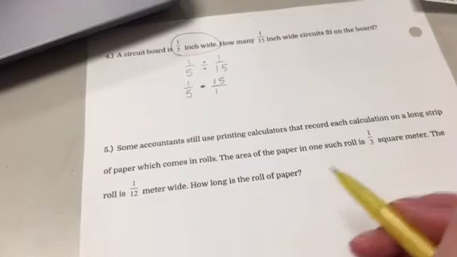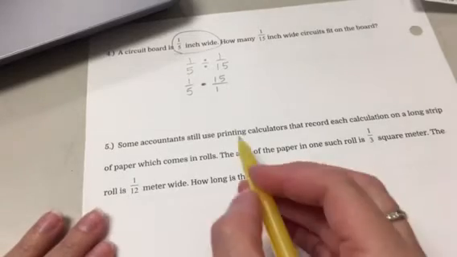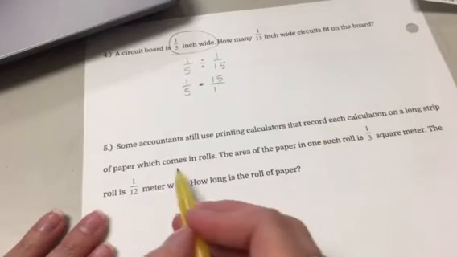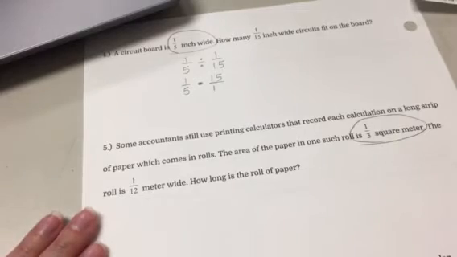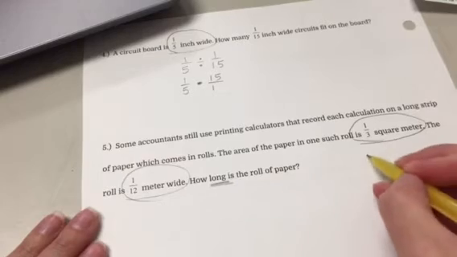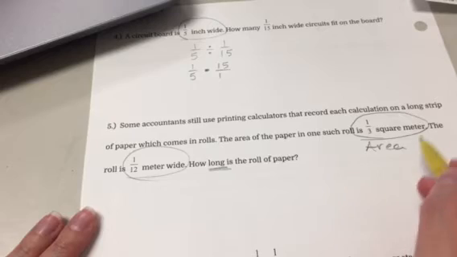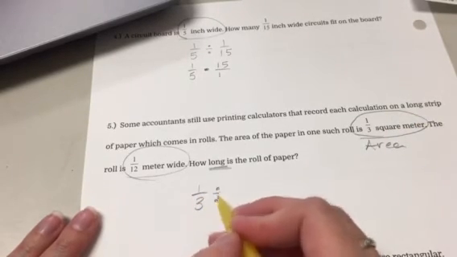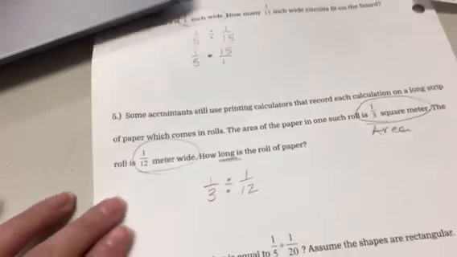Okay, take a look at number 5. Number 5 says, some accountants still use the printing calculators that record each calculation on a long strip of paper, which comes in rolls. The area of one of the rolls is 1/3 square meter. It's 1/12 meter wide, so how long is it? Again, they give us the area of the paper. They want us to find the length. So when we're given the area, we've got to divide it by one of the dimensions, which is the width, in order to get the length.